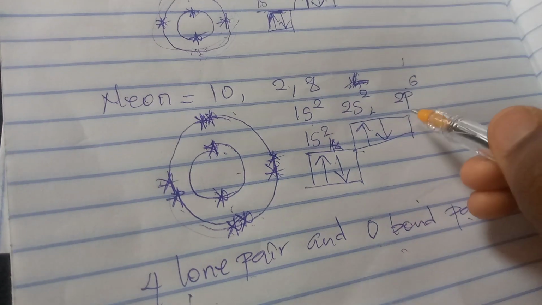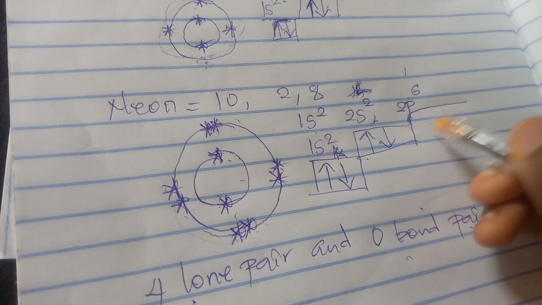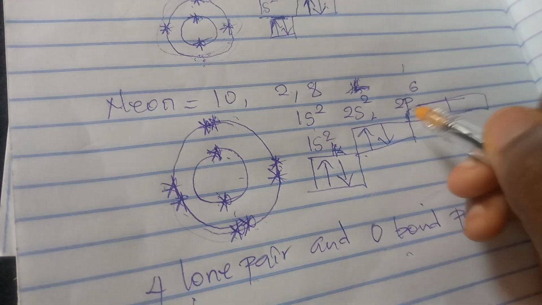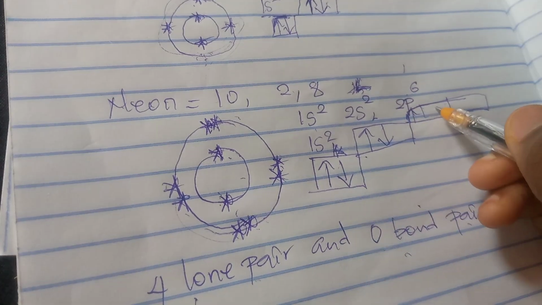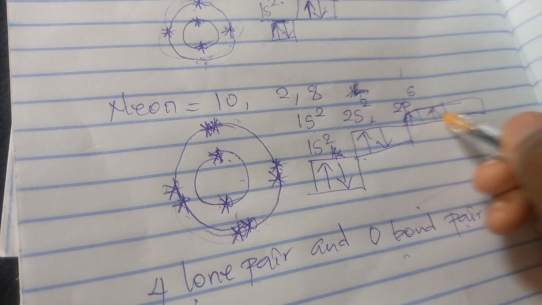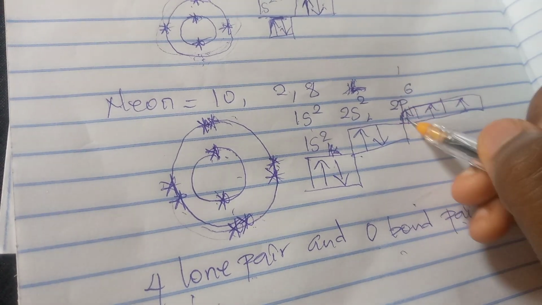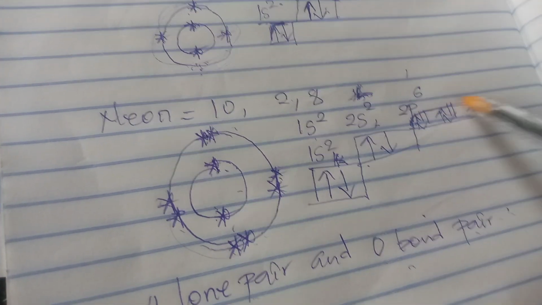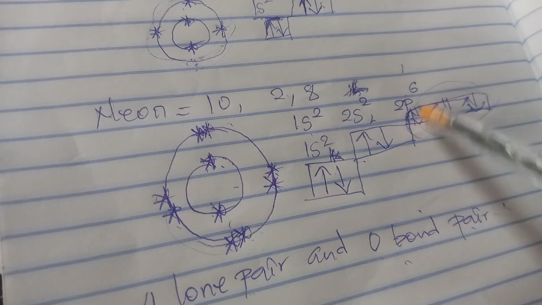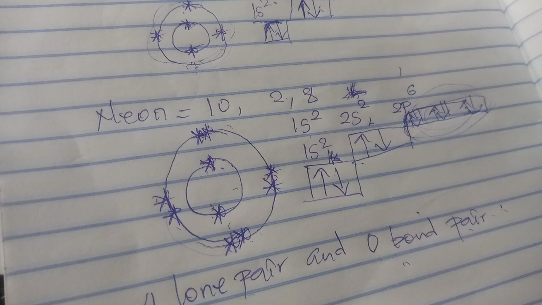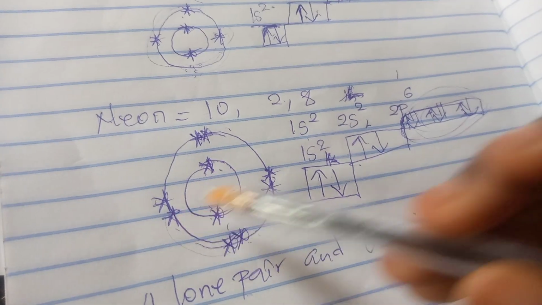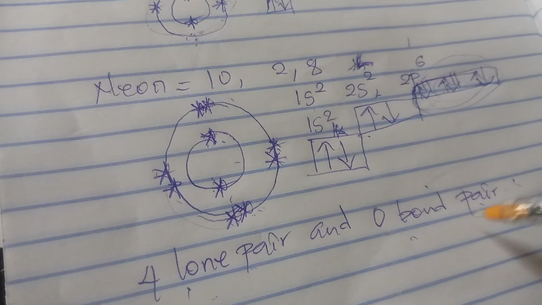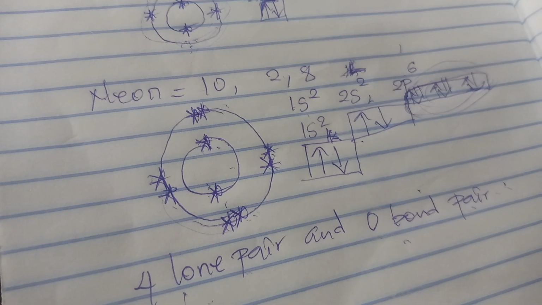So let's draw for P. Sorry, there's no space here again. So for P, we have 3 spaces, 1, 2. So let's draw it: 1, 2, 3, 4, 5, 6. So can you see it has bonded completely? You can see here. So how many lone pair does it have? 1, 2, 3, 4. It has 4 lone pair and 0 bond pair.